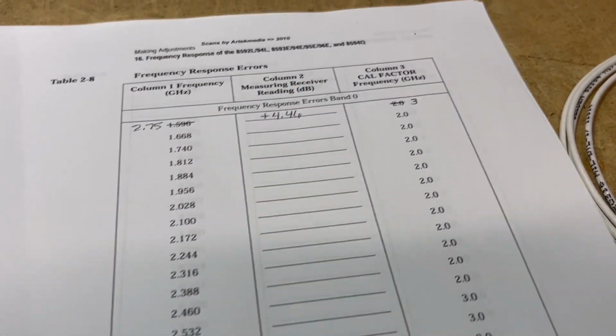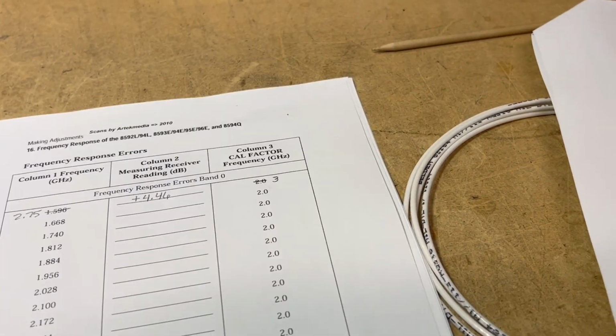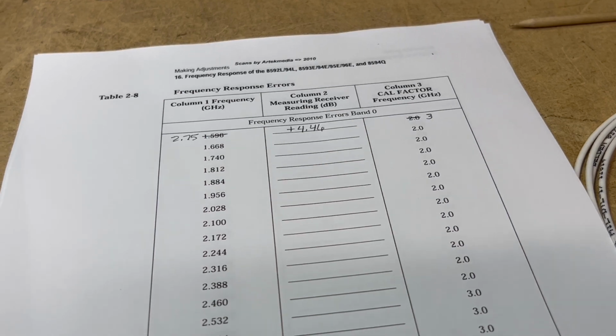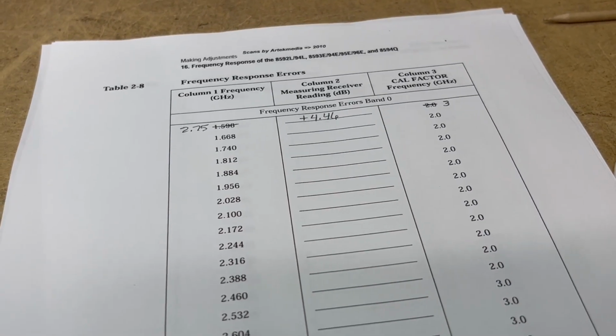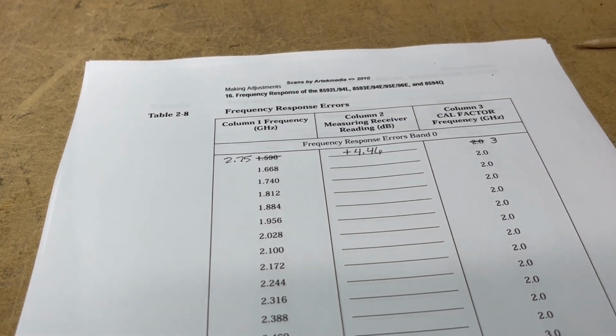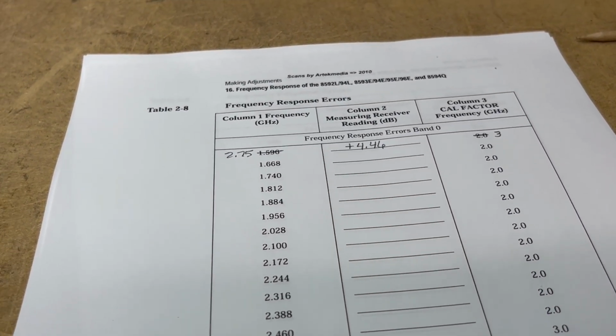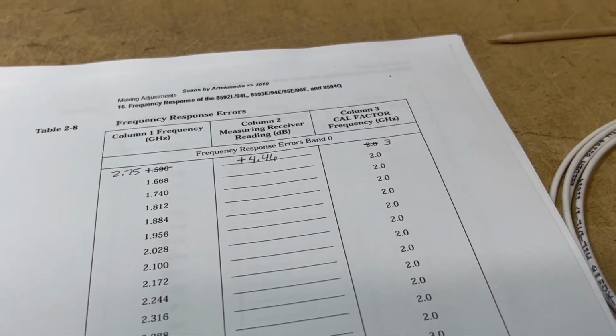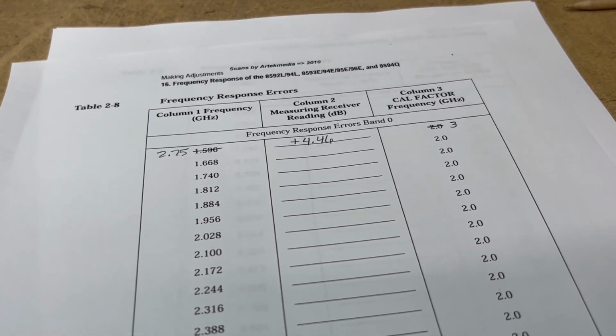So one thing I noted too about this service manual is, for HP service manuals, this one seems to have quite a few errors in it, and one that I've noticed here on the frequency response correction constants is they didn't include a table for band 1.